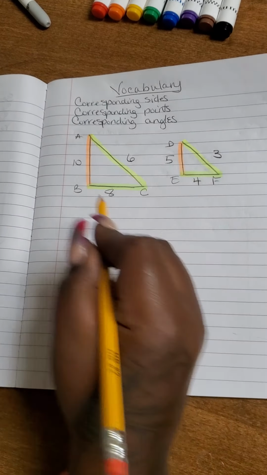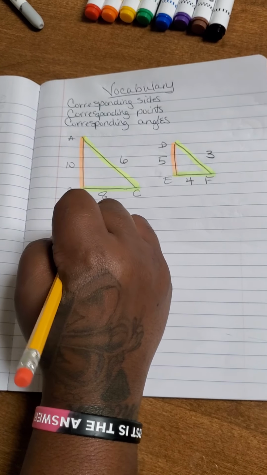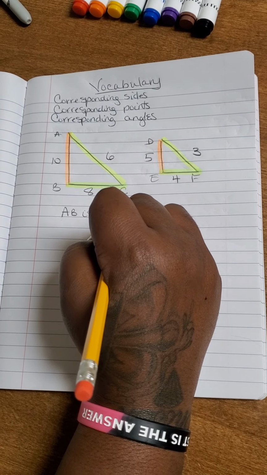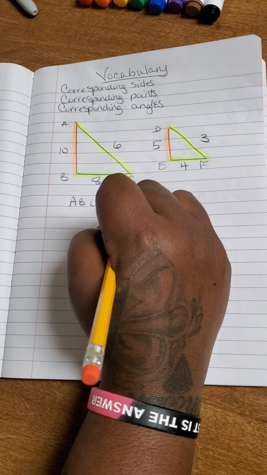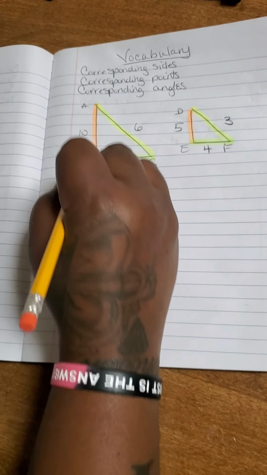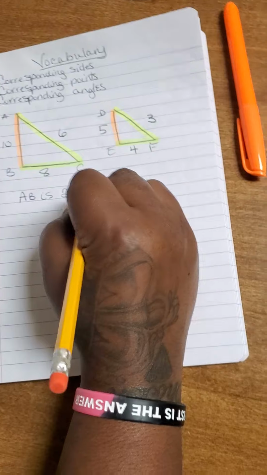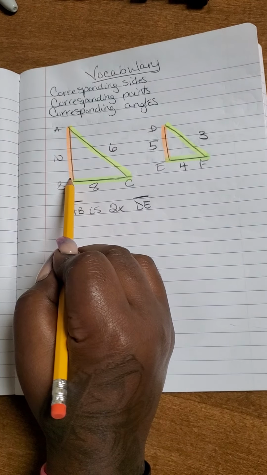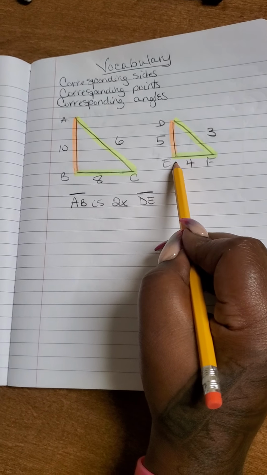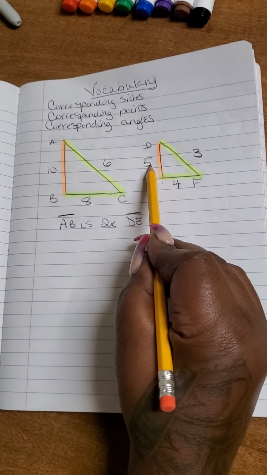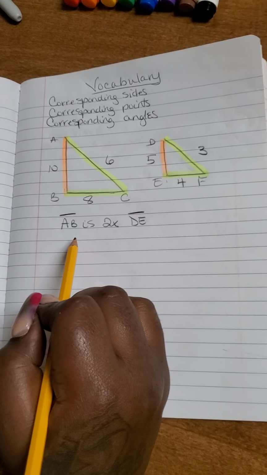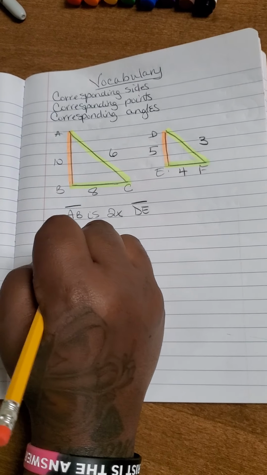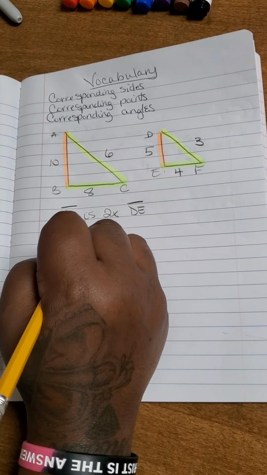We can say that side AB is 2 times longer than side DE, because 5 times 2 gives you 10.